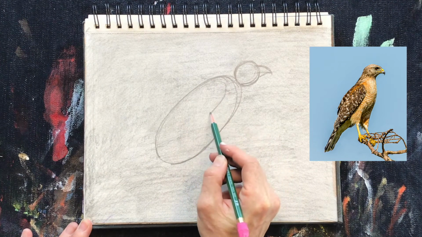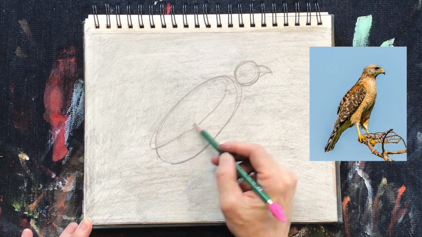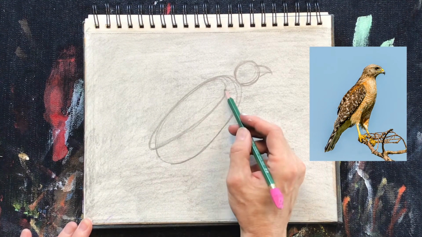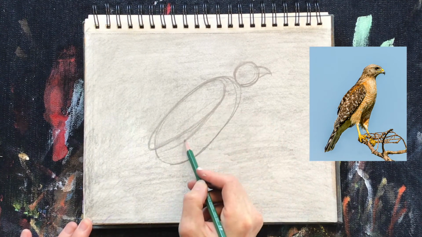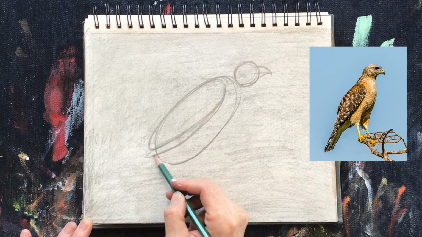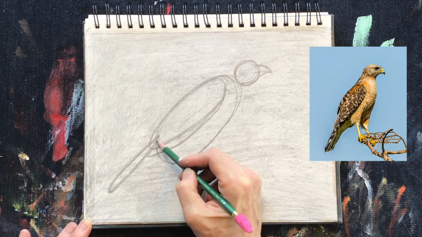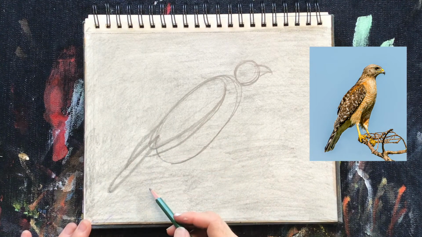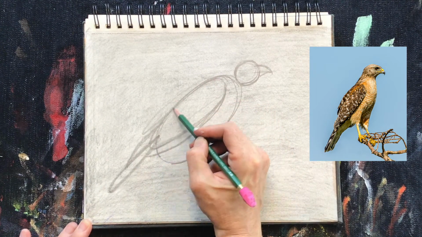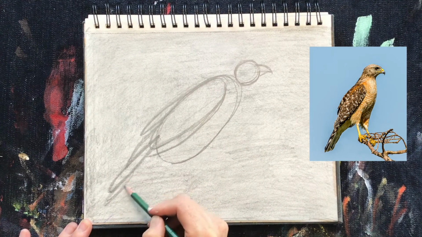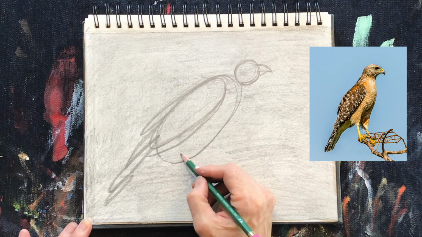After that, you're going to go for the wings by overlapping an oval on top of the body and then creating several smaller, more narrow ovals underneath that first oval, and then at the tail end of that body shape oval, you are going to create more narrow ovals that are different sizes and overlapping.